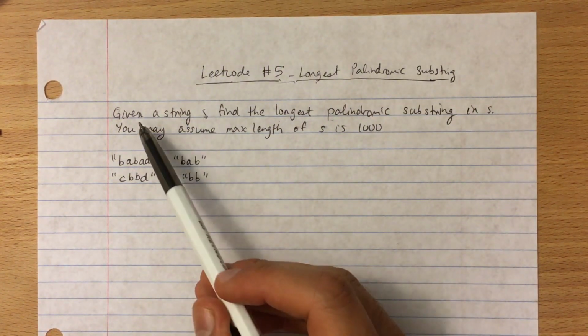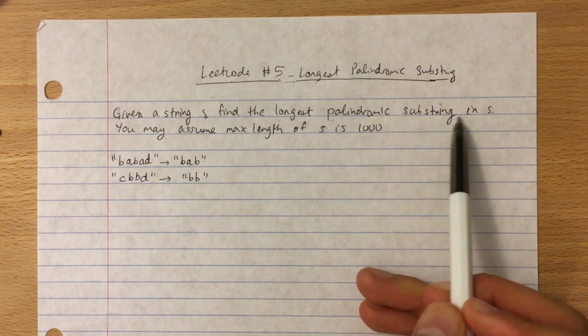In this particular episode, we're going to go over the solution to Leetcode problem number 5, the longest palindromic substring. The problem is: given a string S, find the longest palindromic substring in S.